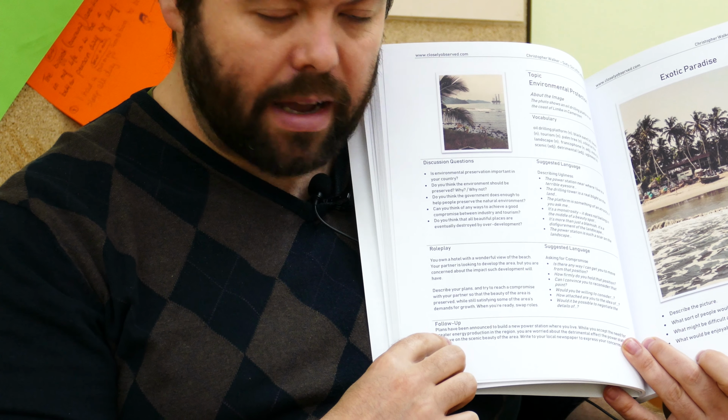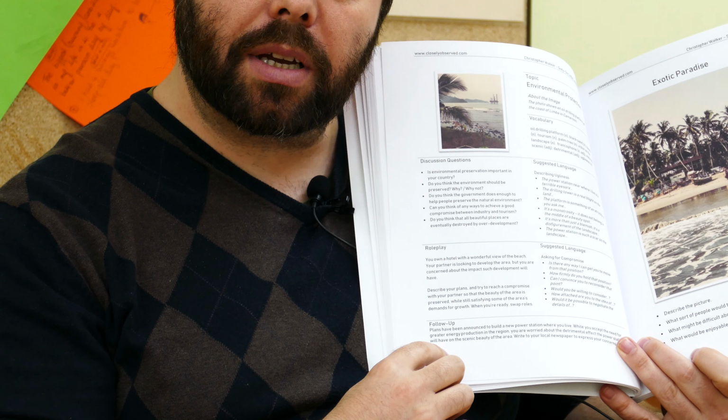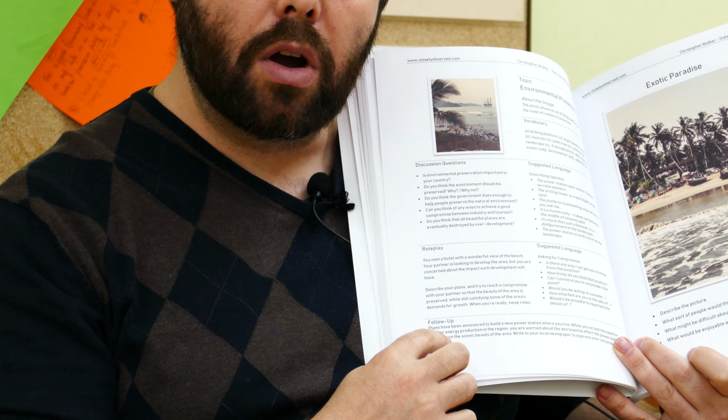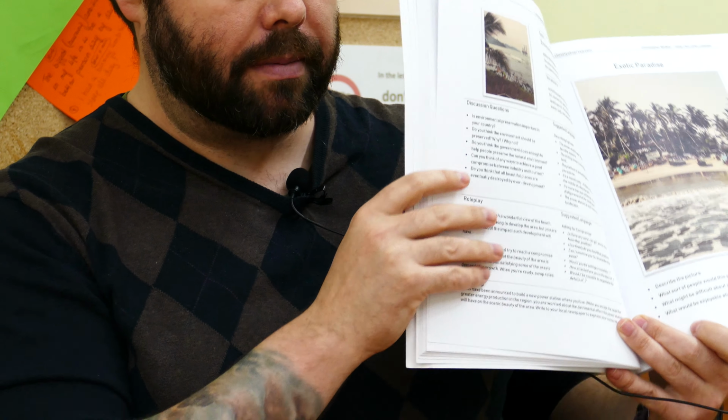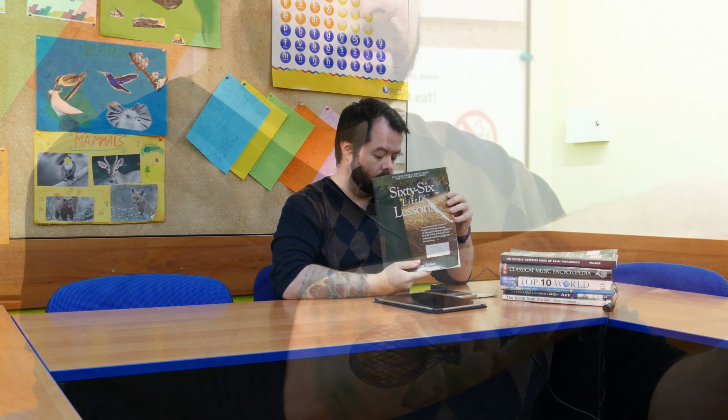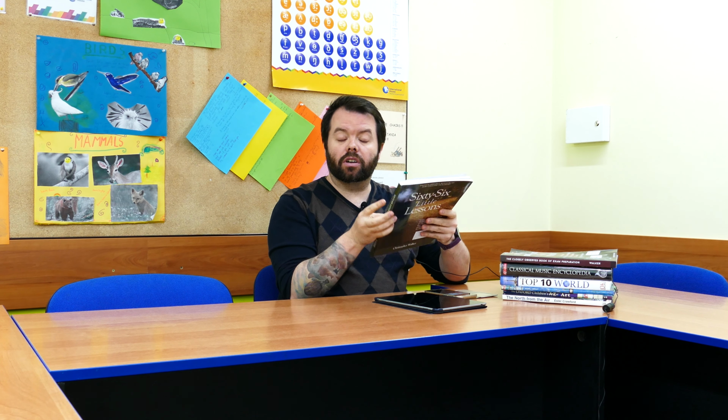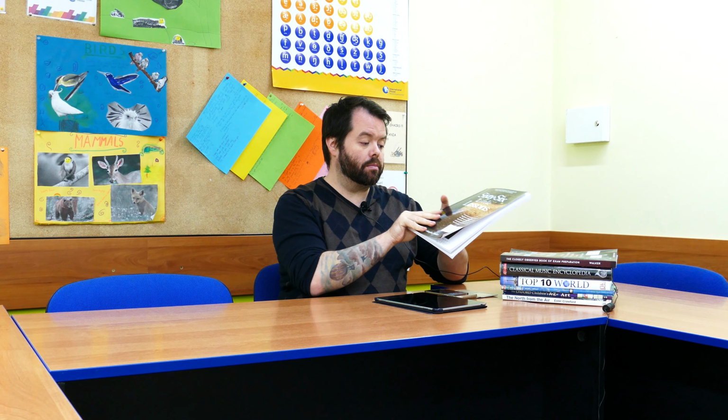And then finally we have a follow-up task, and this follow-up task can either be set as homework or it could be done in the class if you still have some time left. So that's the general idea then of this book, and if you buy the copy off Amazon, you'll get it as it looks just here. So full colour, 66 complete lessons, and an introduction that goes through every aspect of using the book.